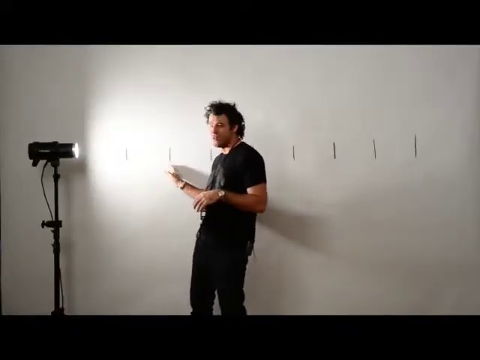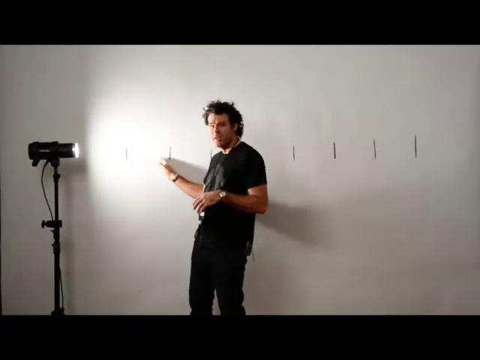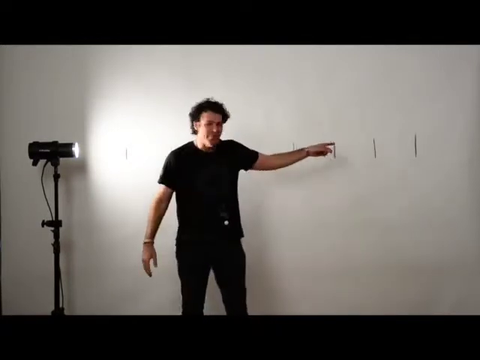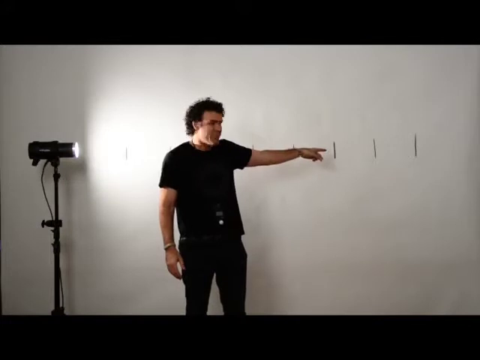So the reason why, the distance from here to here, there's a huge amount of fall off in the first foot. But when I go 8 feet down, the amount of fall off from 7 to 8 feet is minimal.